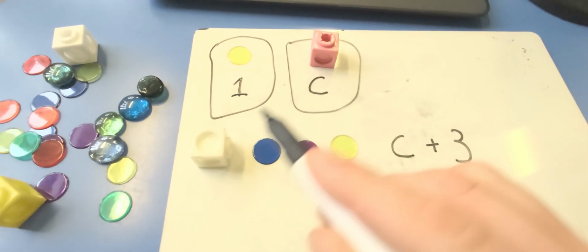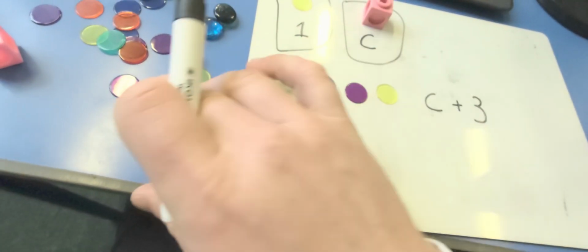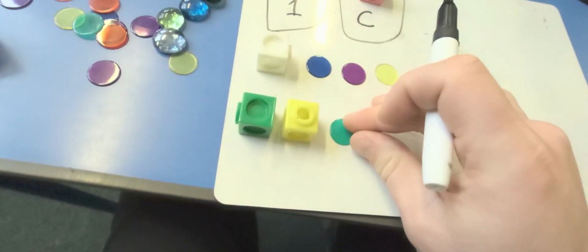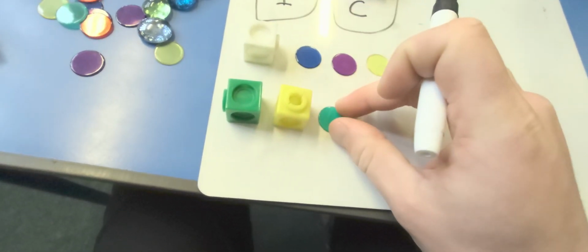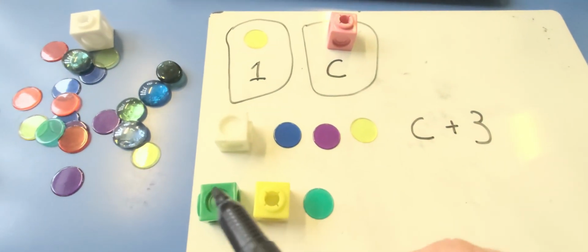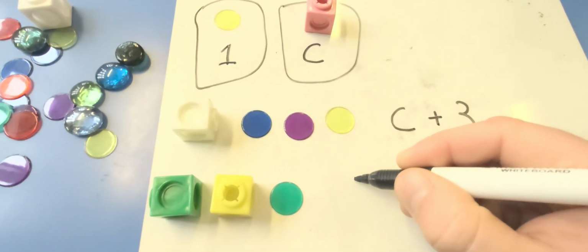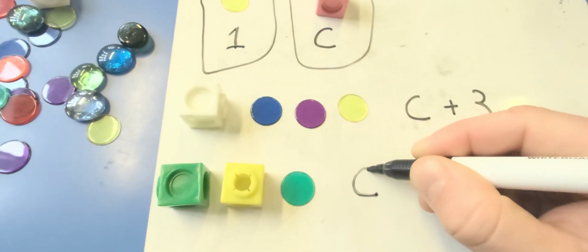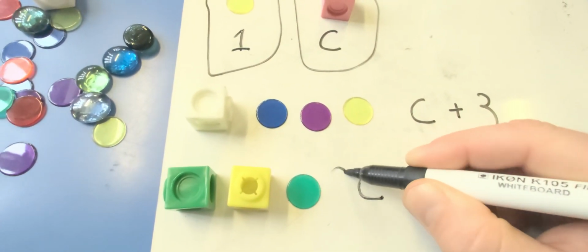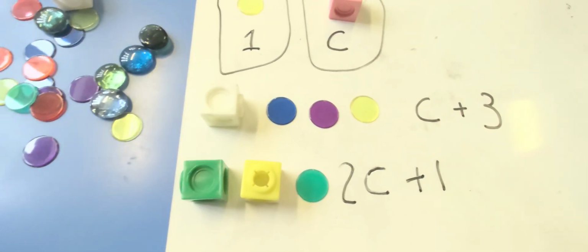Because I don't know how much C is, I'm just going to write it. Now if I have this one, I've now got 2 of these. Remember, I don't know how much each of them is worth, but whatever it is, it's the same, and we've called that C. But there's 2 of them. So this is 2C plus 1.